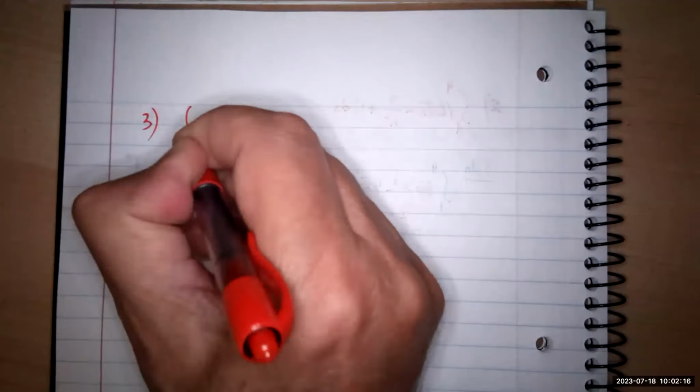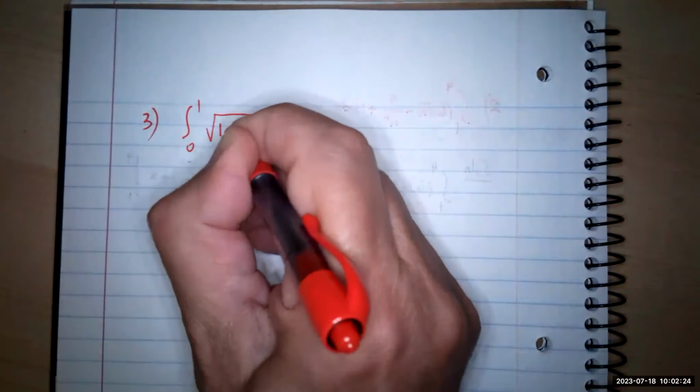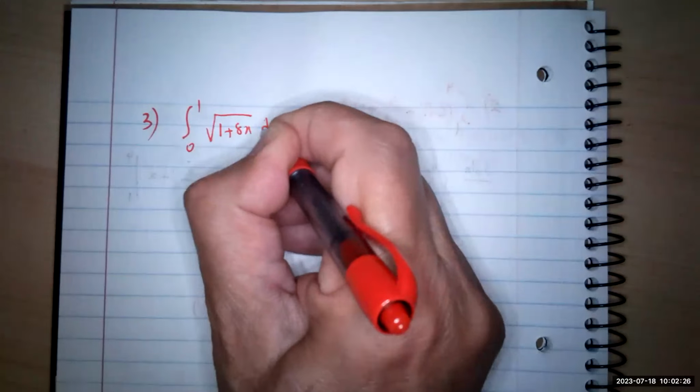And this is one of them. They usually give you a radical function, those chain rule type. And you must know yourself that you have to use the substitution method. Okay, there you are. How about the integral from 0 to 1 of the square root of 1 plus 8x dx? That's it.